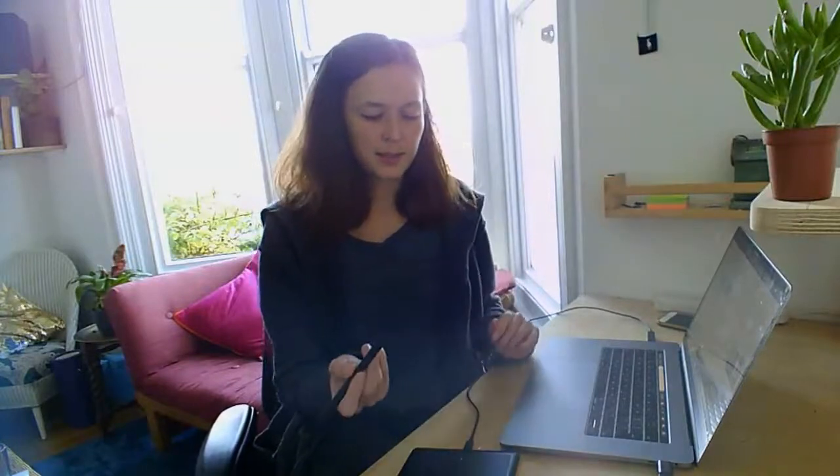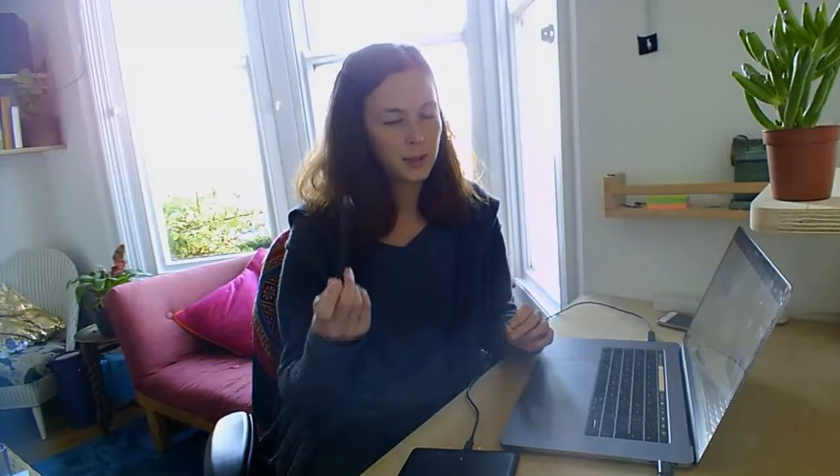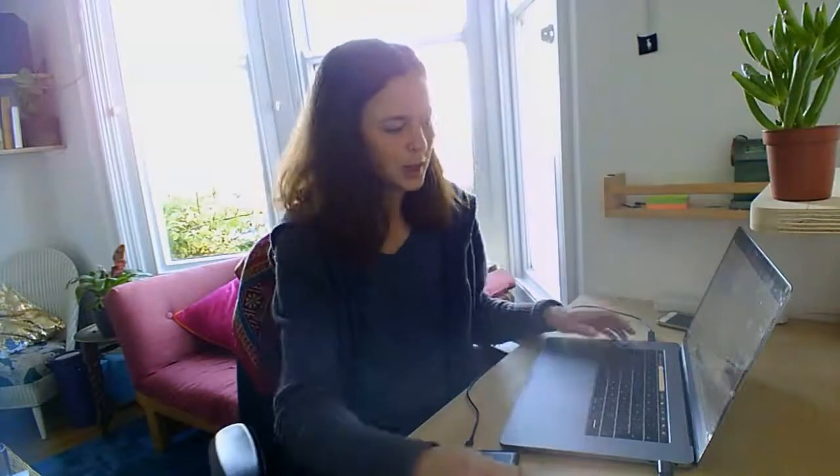That's usually how I'm using this tablet, and it's through screen sharing in Google Meet that my students can see what I'm doing with my pen. I have used this in class. I prefer working on a board, but for teaching online, I find this is indispensable.